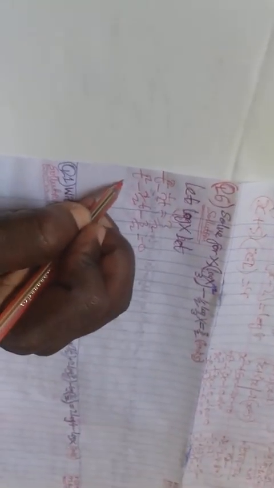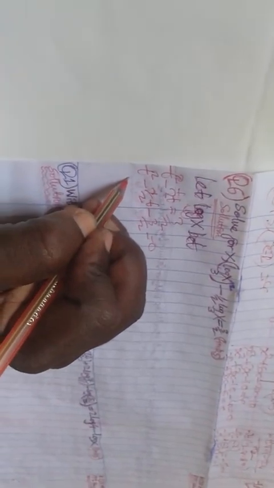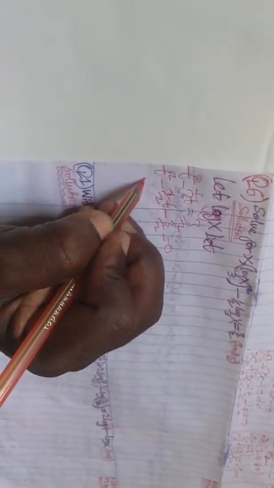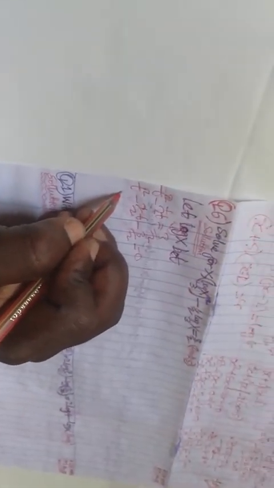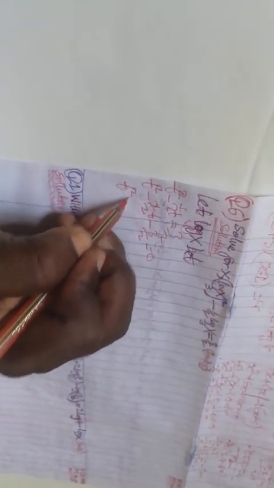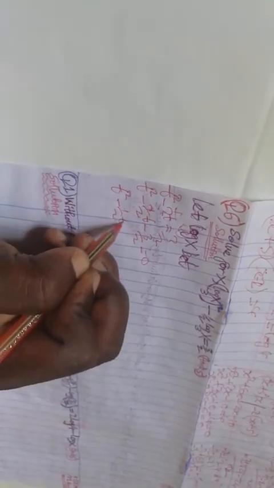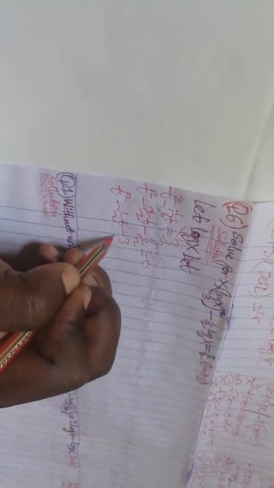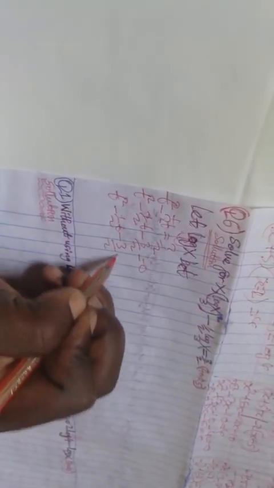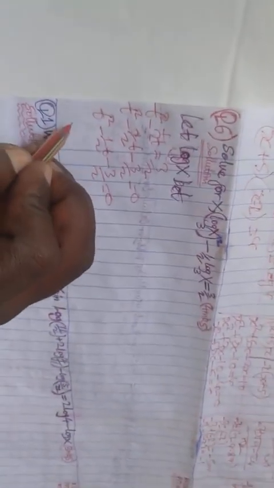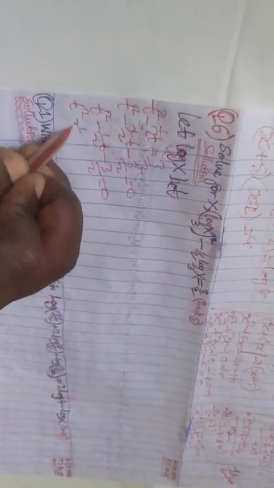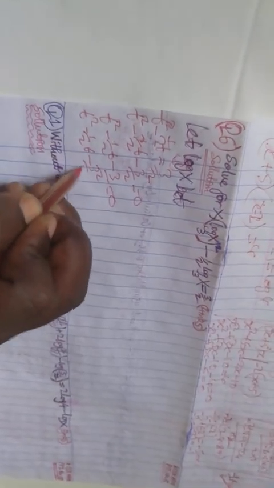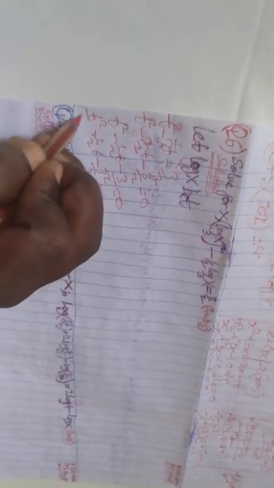The least common multiple of 2 and 2 is 2. Therefore, t squared minus a half t minus 3 over 2 is equal to 0 over 1.